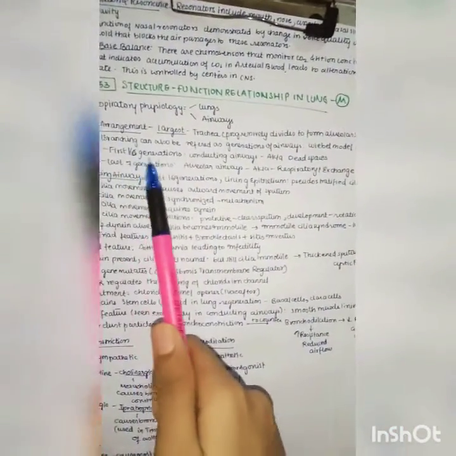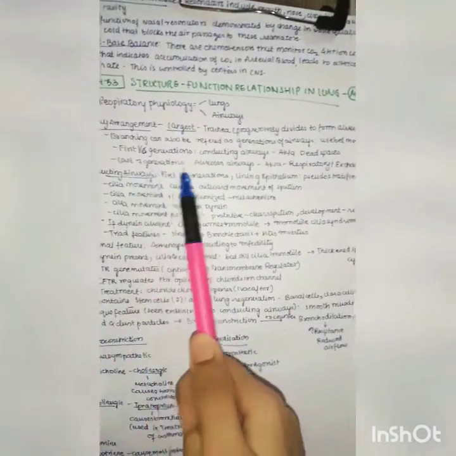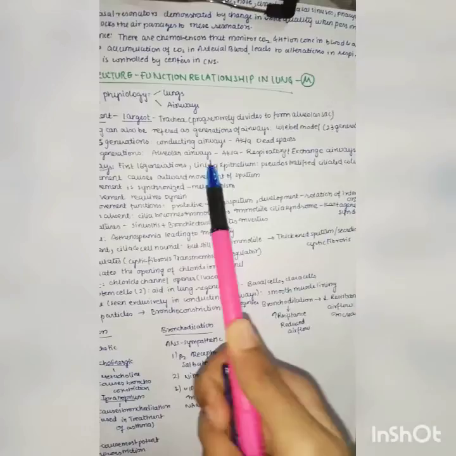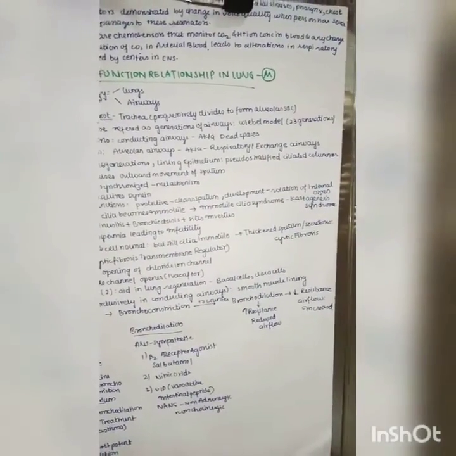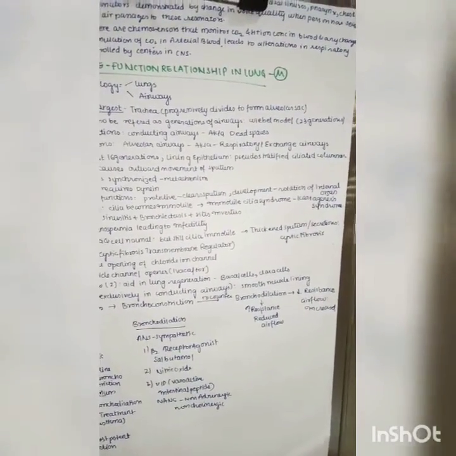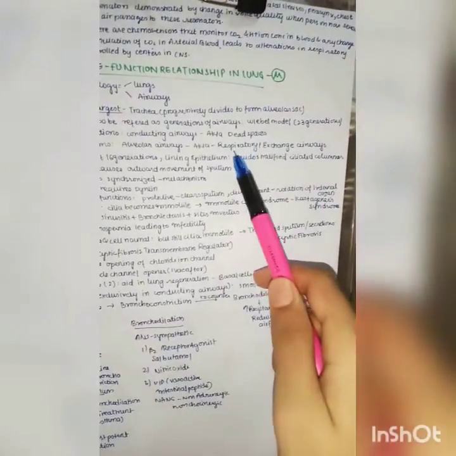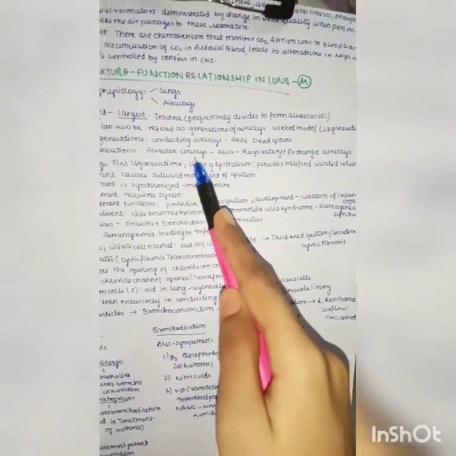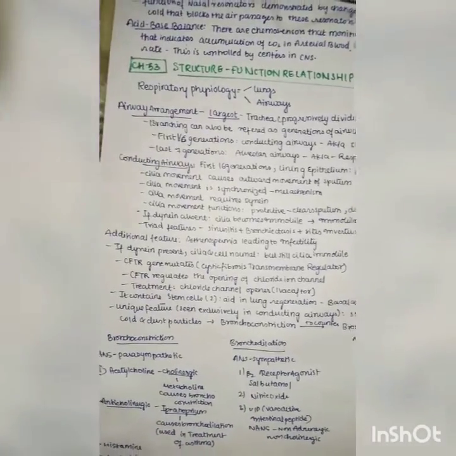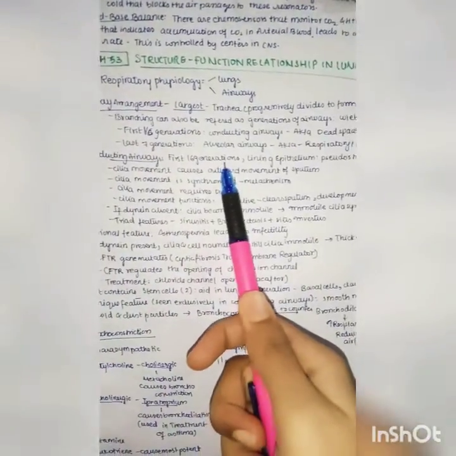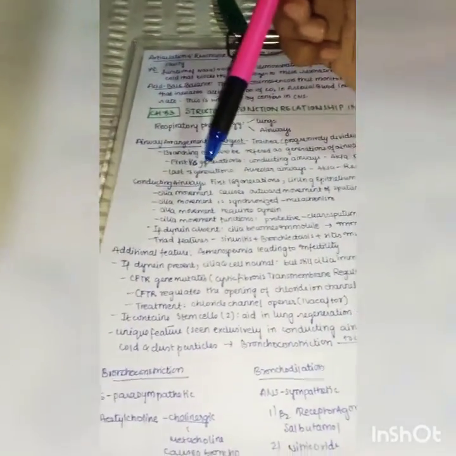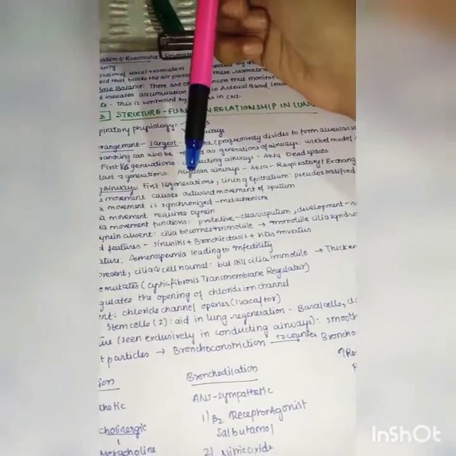So the first 16 generations among the 23 generations are the dead spaces, whereas the last 7 generations are the alveolar airways, which are also known as respiratory exchange airways, because here the actual exchange takes place, so these are called alveolar airways. Next, let us see the conducting airways, the first 16 generations. As we discussed, there are 16 generations.